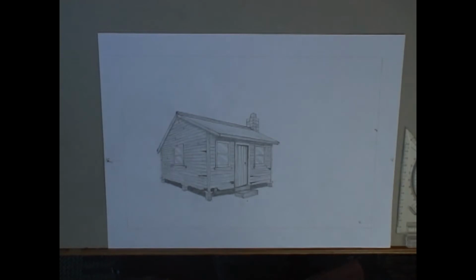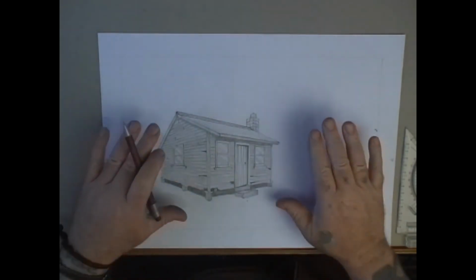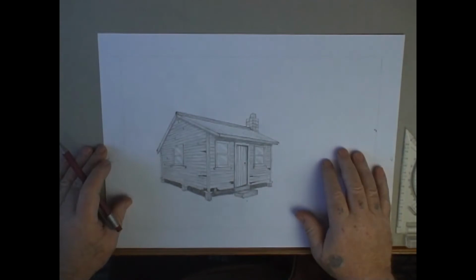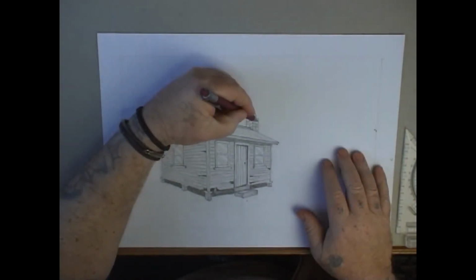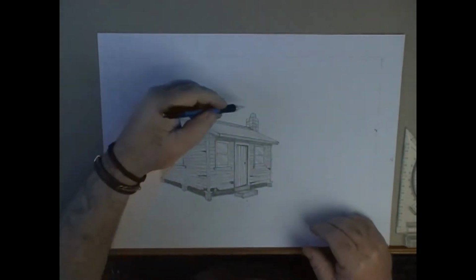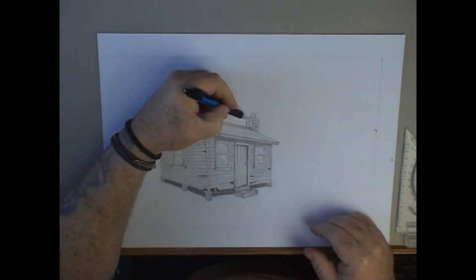Alright, welcome back. Today we're going to carry on, but now that we've got the structure there, I'm just going to check my, I think I'm running out of lead, but anyway, we're going to put a few more things in.